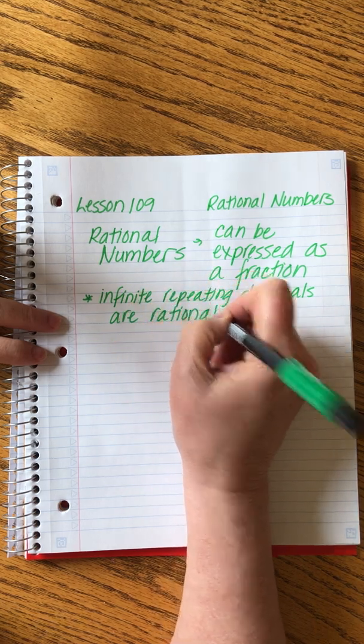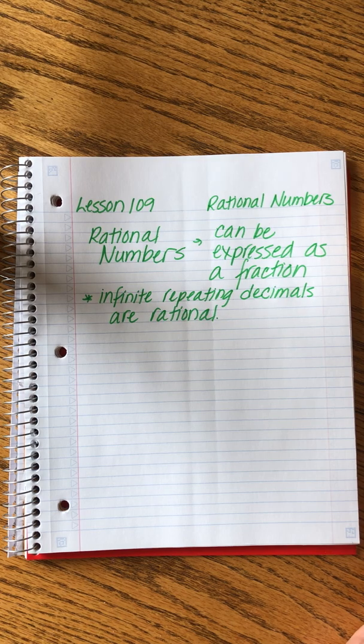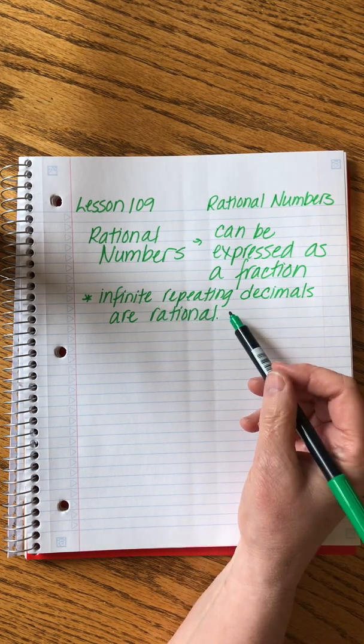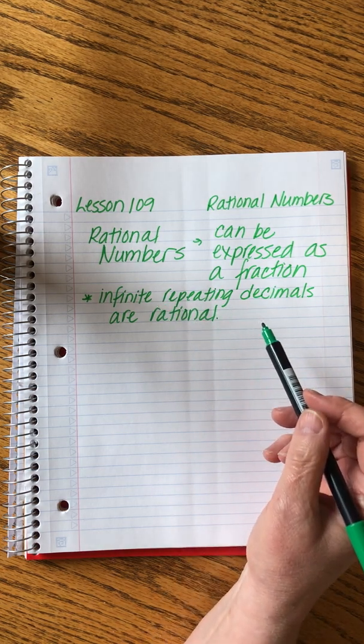That seems weird to think of because if the decimals go on forever, how can they be rational? But if we can find a little trick that allows us to express them as a fraction, then we're good to go. We found such a trick back in the waning days of Algebra 2. I won't go into details about it, but we did do a fun little lesson that showed us a way to express those infinite repeating decimals and prove that they're rational.